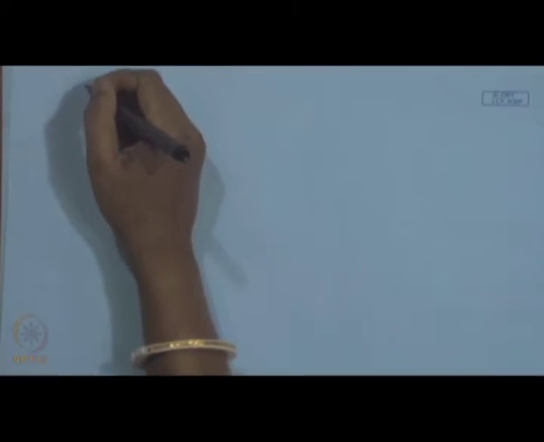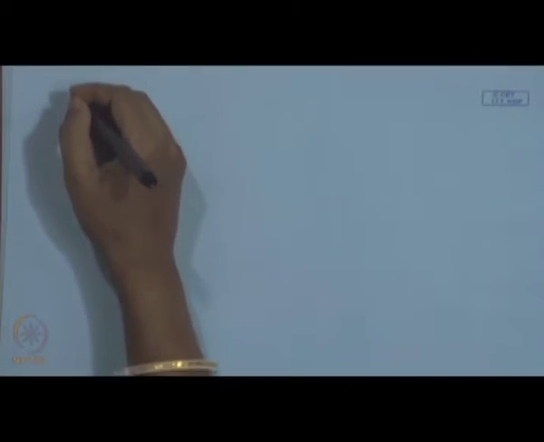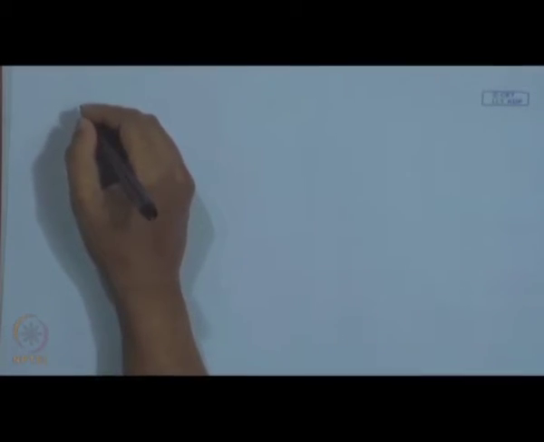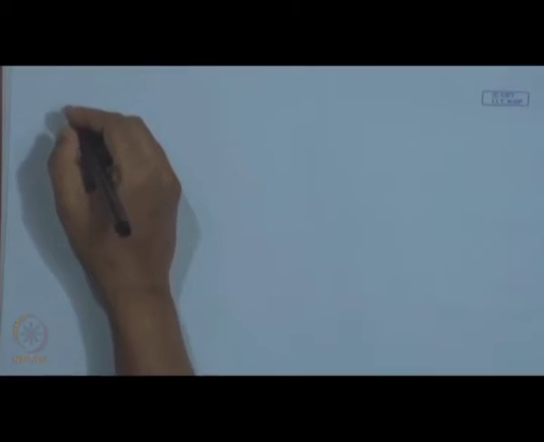Here we shall see two more definitions or terminologies for the discussion of diagonalization of matrices.